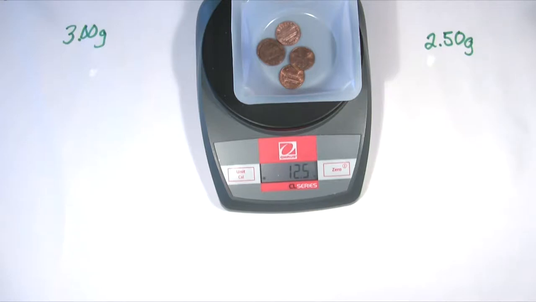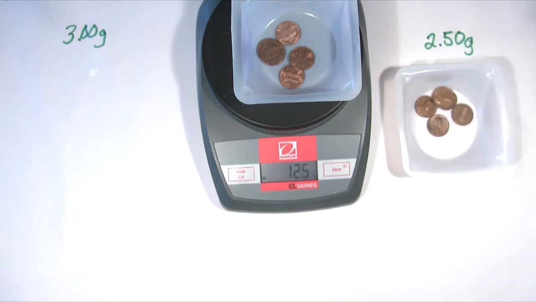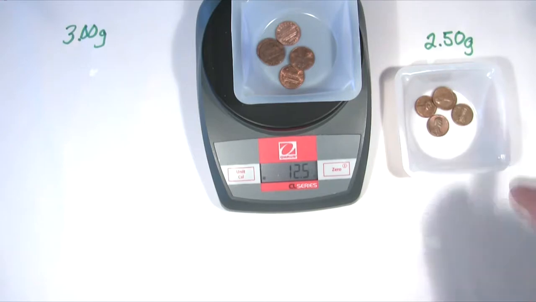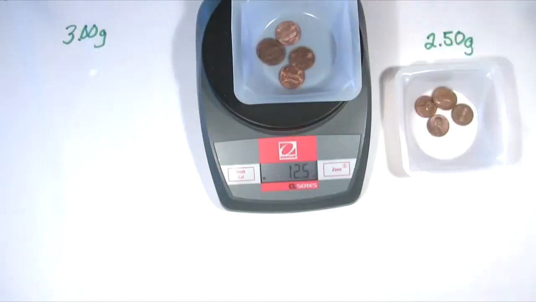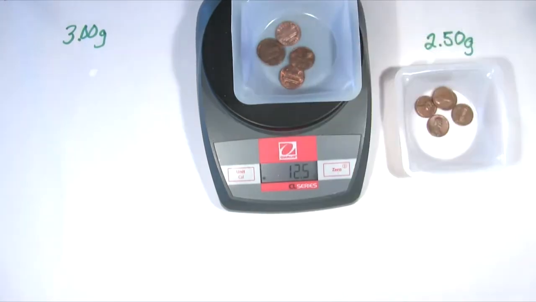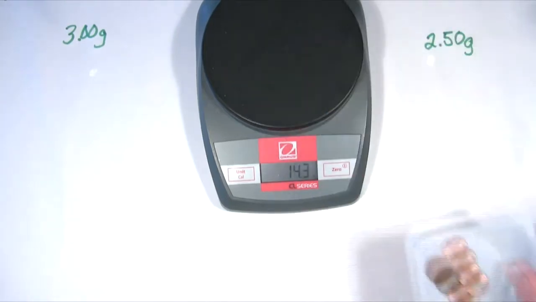Now, what's going on here? They both work the same. If I take these pennies to the grocery store, I can purchase as much with this penny as I can with that penny. Yet there's a half a gram difference. Well, it turns out in 1982, the price of copper became too expensive to make pennies out of it. So they changed the inside of the pennies. They are no longer pure copper. Okay? So where does that lead us then?